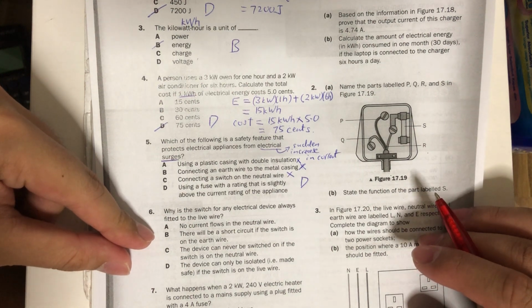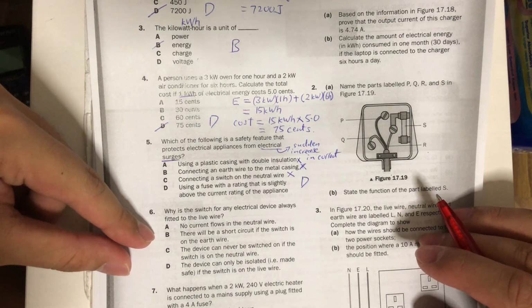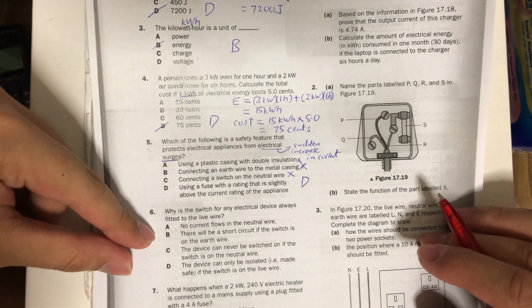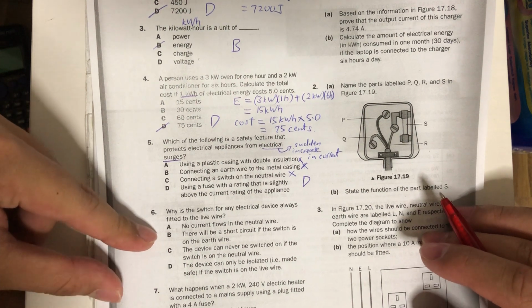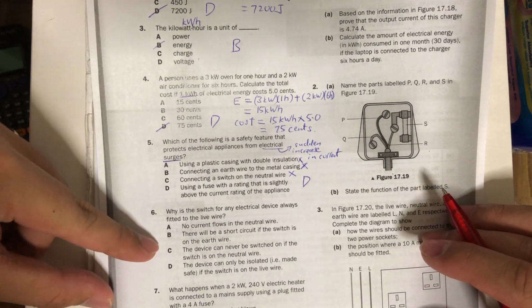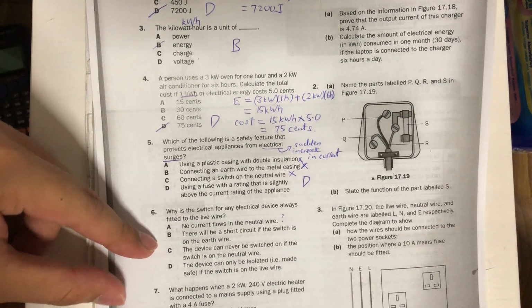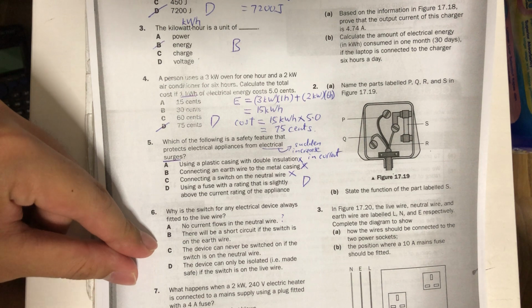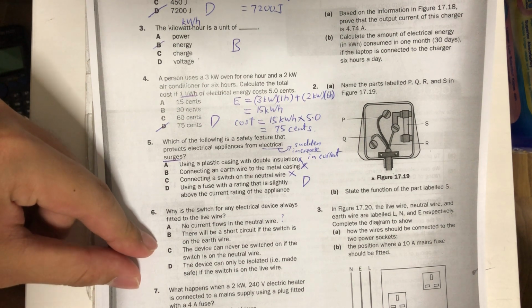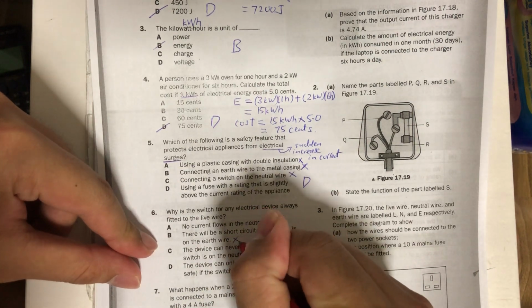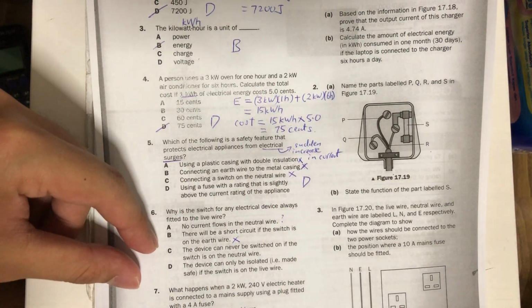When we look at the first option, no current flows in the neutral wire. Maybe it's true, right? For those who have studied up already, this one might be an option. Let's go through the others and check whether we have any misunderstanding in any way. B. There will be a short circuit if the switch is on the earth wire. Is this true? Doesn't sound correct. So let's mark it as a cross first.